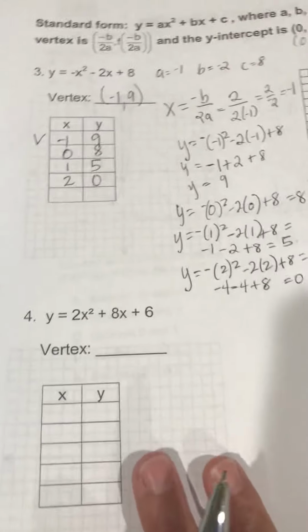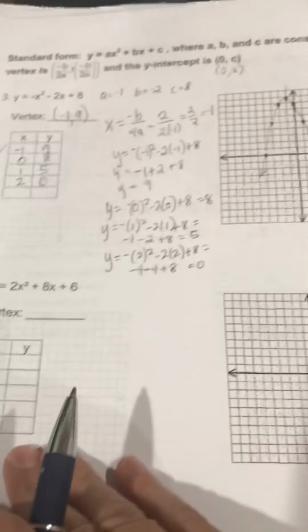So number 4 will work the same way. We'll do another example in class tomorrow. That's enough.